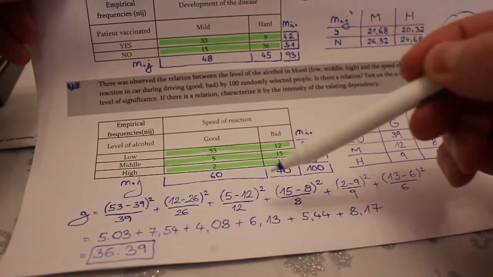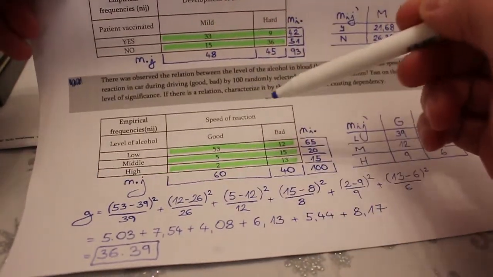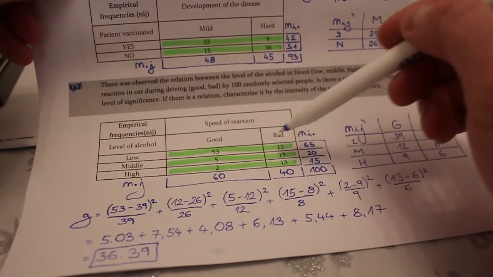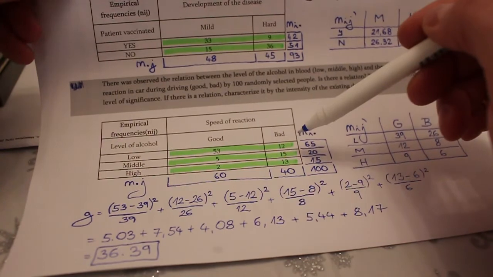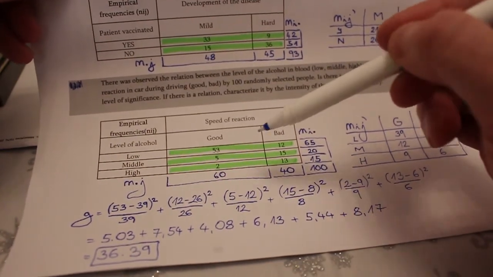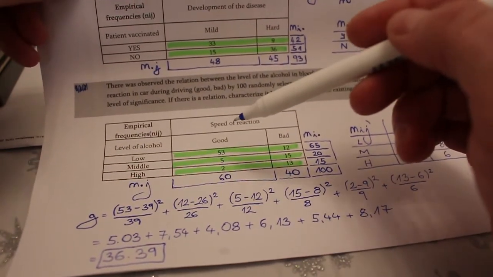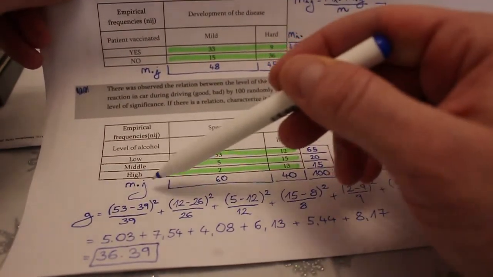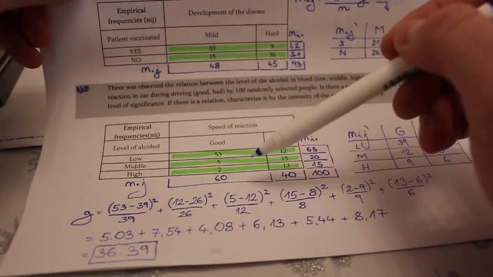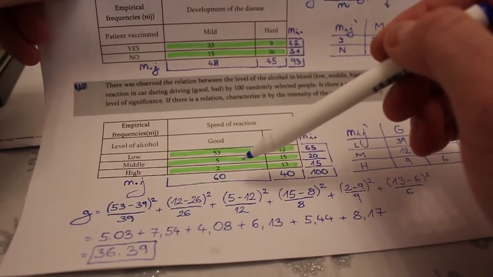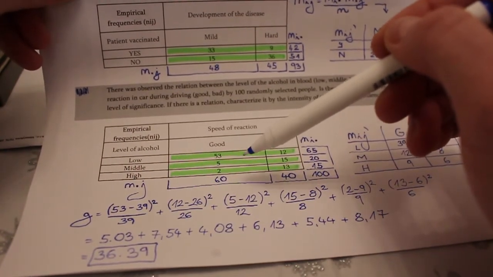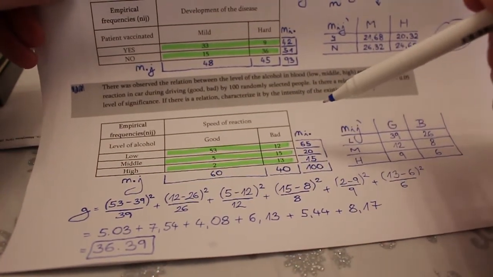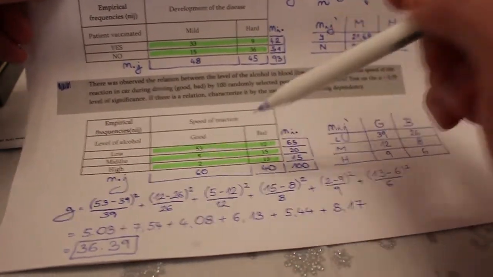So there you have empirical data, yes? In your sheet you have only these values, which I have written here in green color. If you don't know how to calculate the marginal frequencies n i dot and n dot j, it's necessary to study my seminar from many weeks ago, because we already knew this. Okay, so you have marginal frequencies.